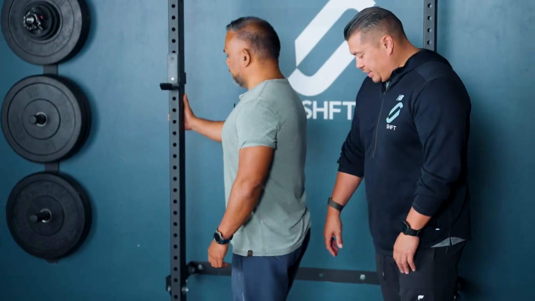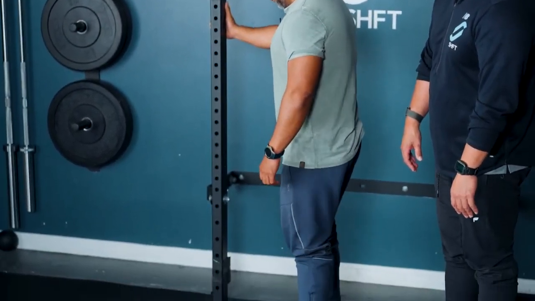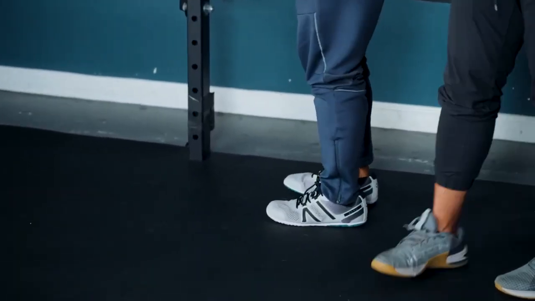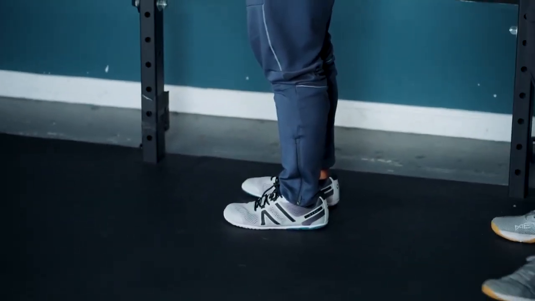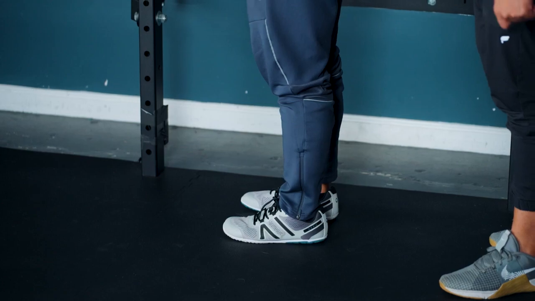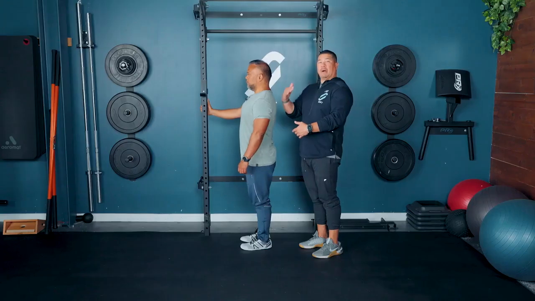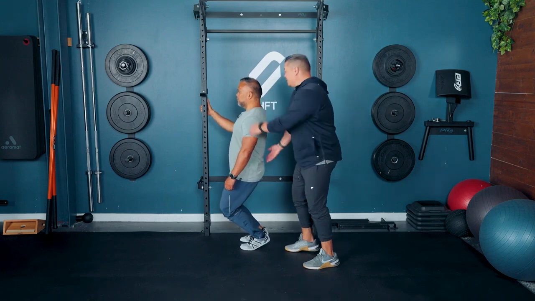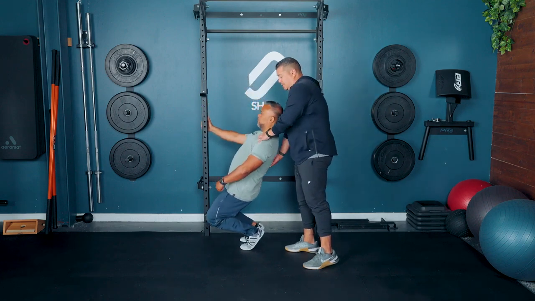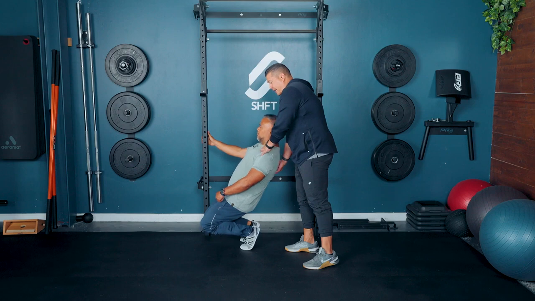So what we're going to do here is bring your feet closer together, right there. So his feet are inside shoulder width apart, and what he's going to do is try to keep his upper body straight, and he's just going to bend at his knees, heels come off the ground, and he's going to lean backwards. His upper body stays straight, and then he comes right back up.